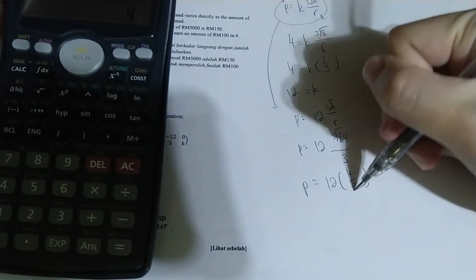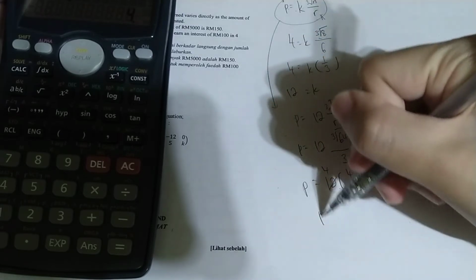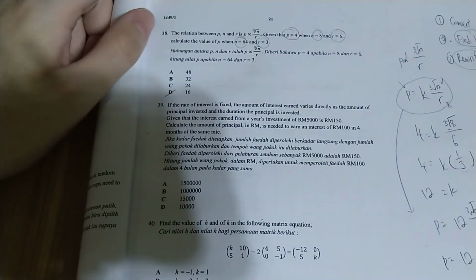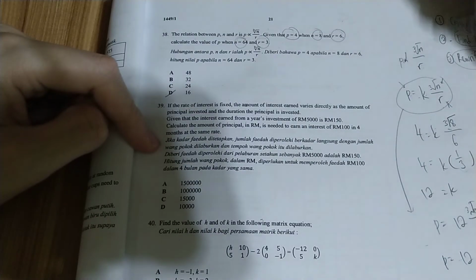64. Okay, yes, 4. And then 4 over 3. And then 3 and 12, you can potong jadi 4 sini. So P is 16. So the answer is D lah. Okay, the answer is D. Right? Okay, let's continue number 39. 39 is also variation. So you can use the same step here.